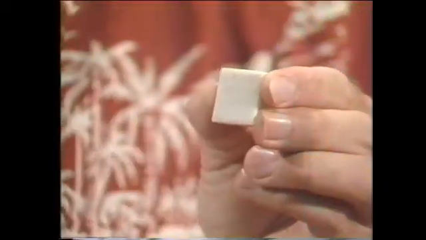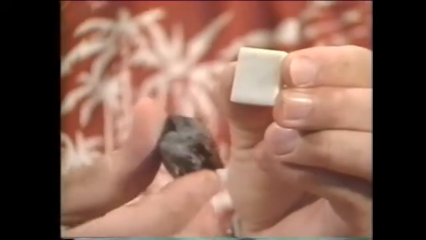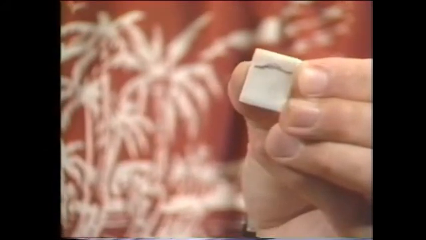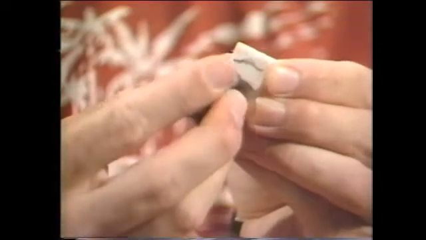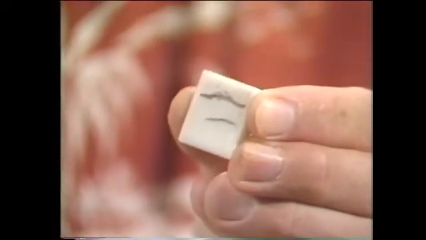Streak is the color that a mineral makes when it's scratched across one of these dull porcelain squares. For example, this is hematite. It's supposed to streak red. And this is galena. It's supposed to streak gray. This is just one of some of the properties that you would use to help identify a mineral.